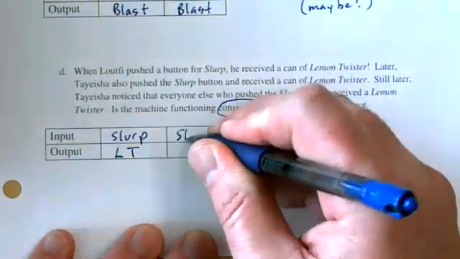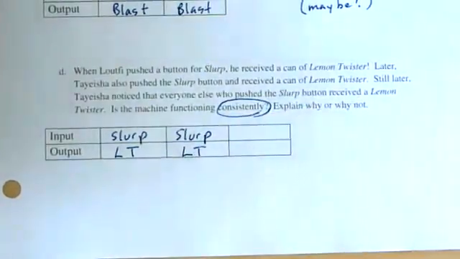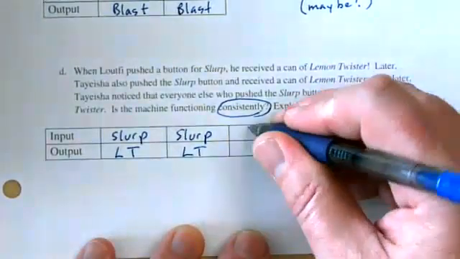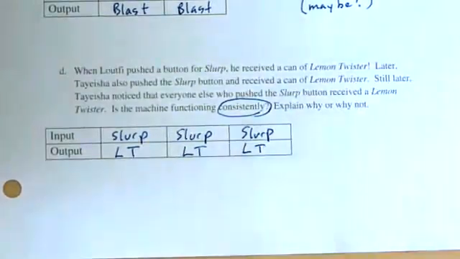Taisha input slurp, output twister. And then Taisha kind of hung around for a little bit and noticed that everyone pushing slurp, output lemon twister. Okay. All right, I'm about to ask you a different question than what's on the paper. Okay, this is not what they're asking us on this paper. Is this machine working properly?